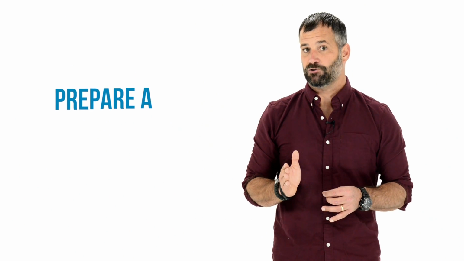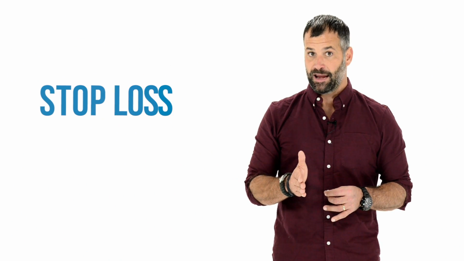Remember, no trade plan is complete without a stop. If you're entering a trade without a stop loss in mind, your odds of success are exponentially lower. Some of the most successful traders out there win 50, 60% of the time. They don't win 90, 95% of the time. Nobody in the long term has that kind of win rate.